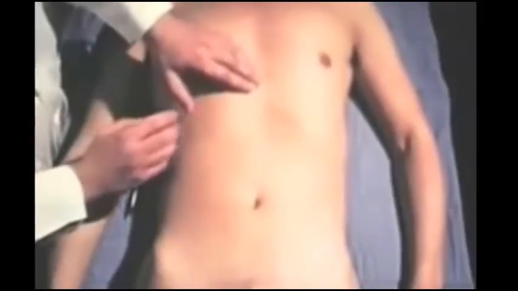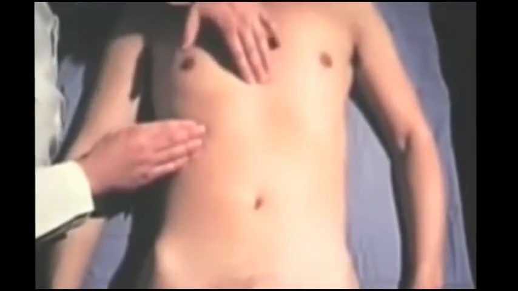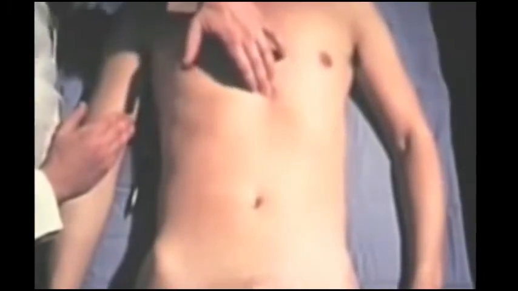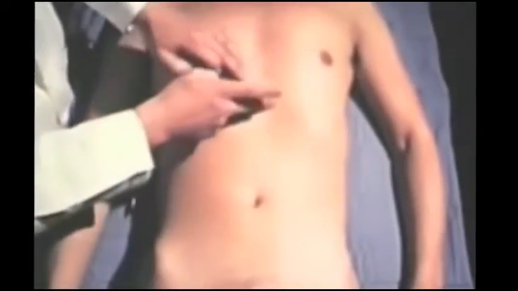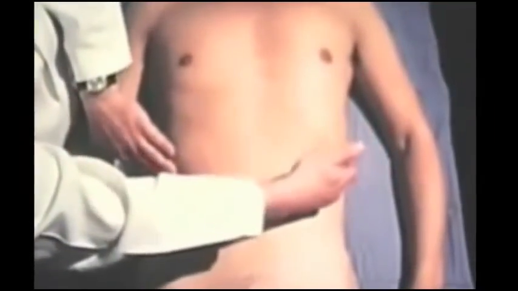The next point that's useful is the xiphisternal joint, which is down here. You run your fingers down the front of the sternum, and there is a depression at the lower end of the sternum where the fingers drop off from the body of the sternum onto the xiphoid process. Here the level is about the level of the 9th thoracic vertebra. Now from that point onwards we can follow the costal margin down on either side. This is the infrasternal angle or subcostal angle, and the costal margin here is formed by the 10th costal cartilage.